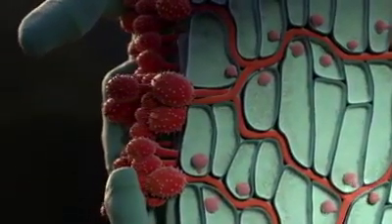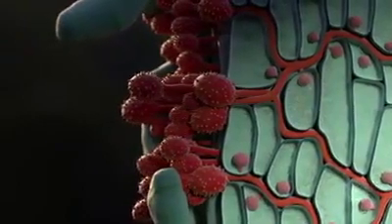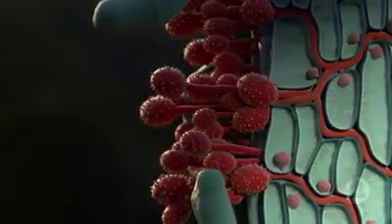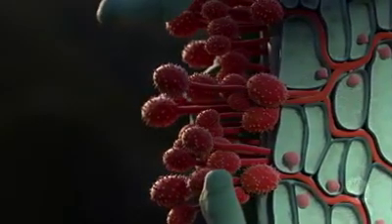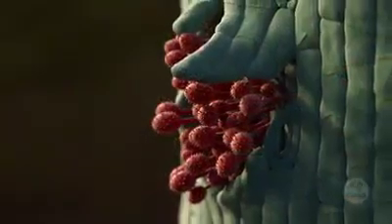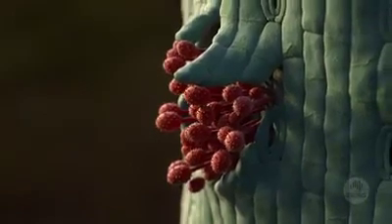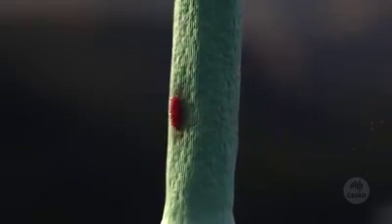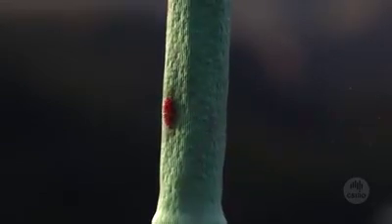As the invasion progresses, the fungus produces spores. These spores erupt from the surface of the plant. The spores spread, creating pustules, new sites of infection. Soon the plant's stem and leaves are covered in fungal growth.